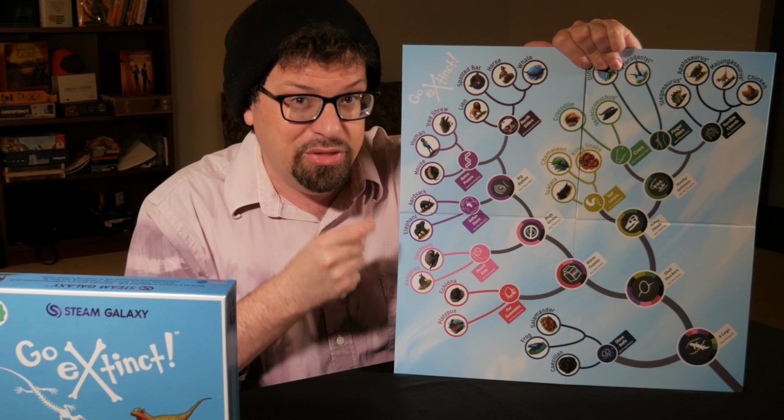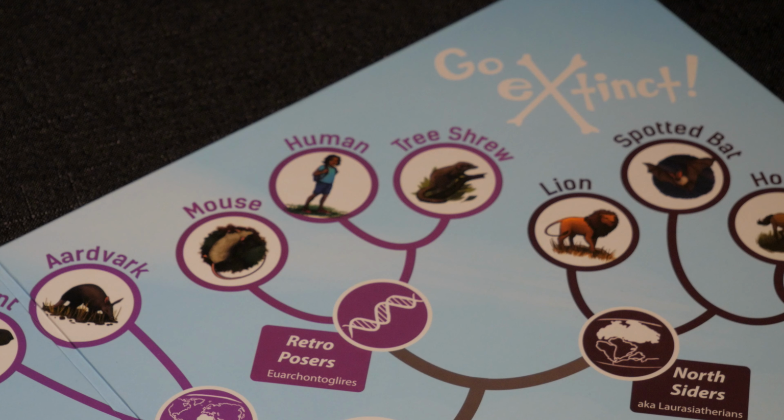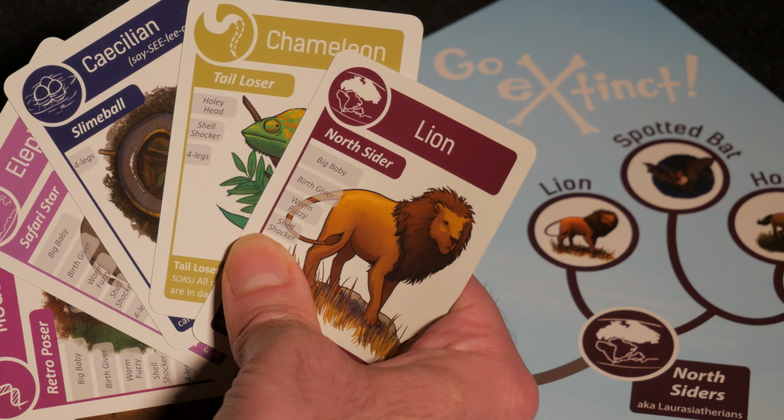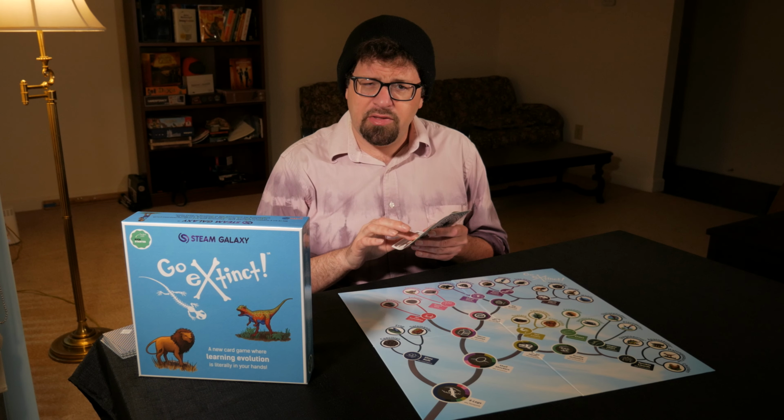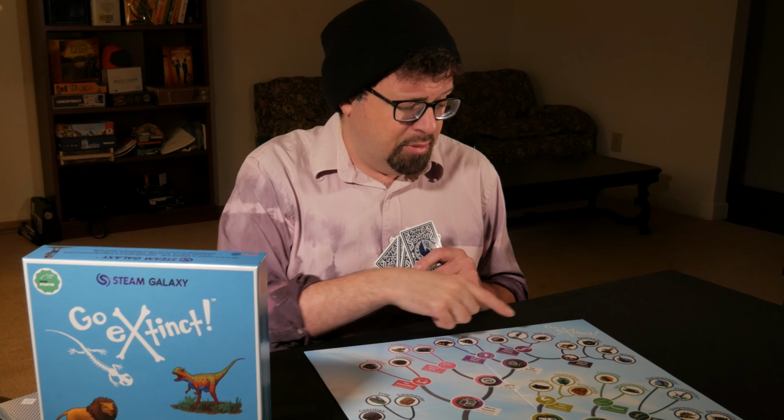You get to ask your opponent if they have any animals that belong to an entire evolutionary clade. For example, let's say I was looking to complete a set starting with my friend, the lion here. I could ask my opponent if they have a specific animal like the spotted bat, which they are closely related to. Or I could trace back in the evolutionary tree and ask my opponent if they have any Lower Asia Therians, which go by the nickname Northsiders in this game.